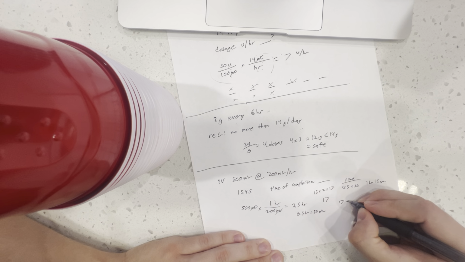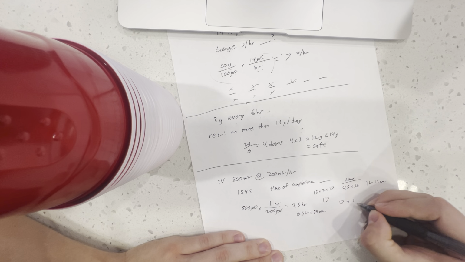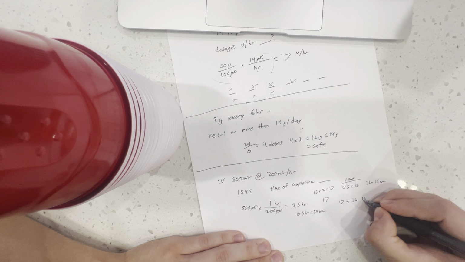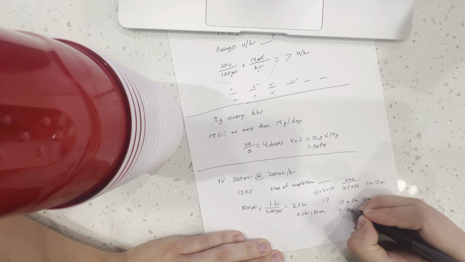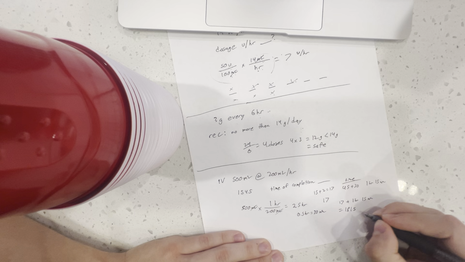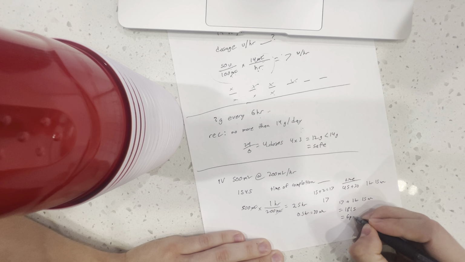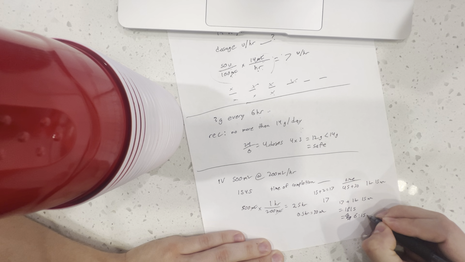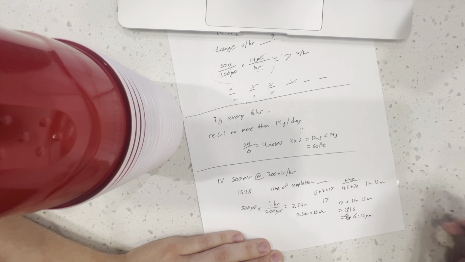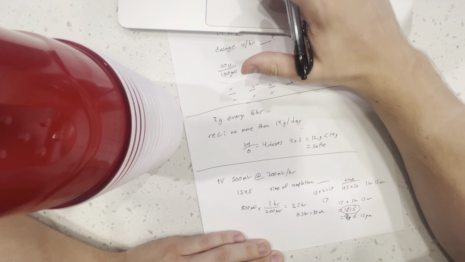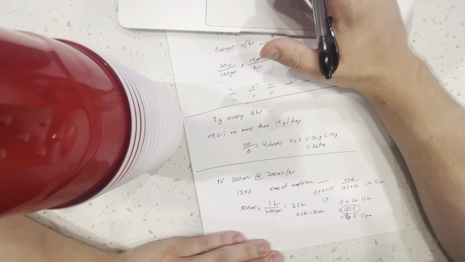So 17 plus 1 hour and 15 min equals 18:15 equals 6:15 p.m. Right? And so you can figure that out just like that.